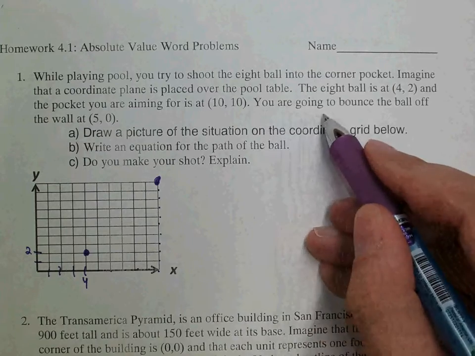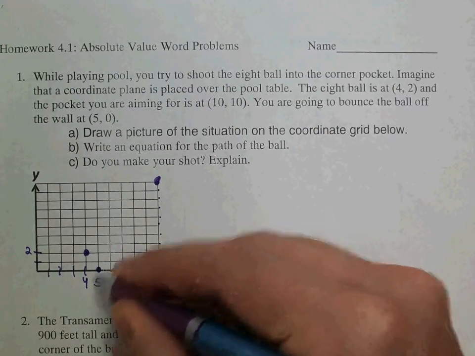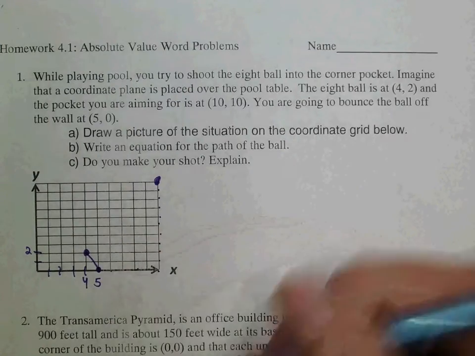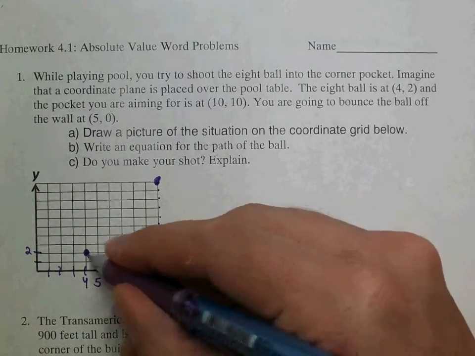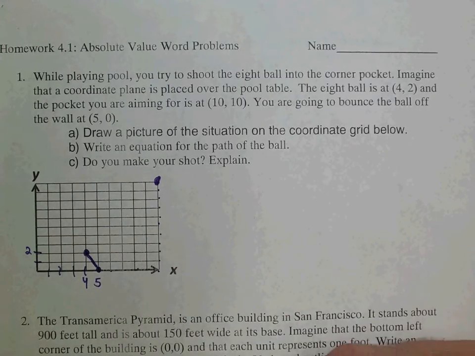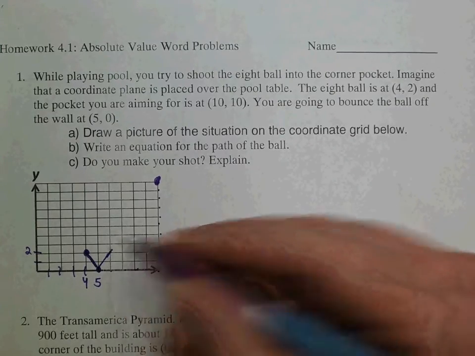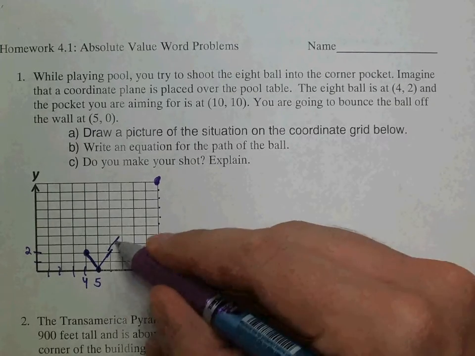You're going to bounce the ball off the wall at 5, 0. So here's 5, 0, and we are going to bounce the ball off the wall. If you know anything about physics, when things bounce, they bounce off at the same angle that they were going in, and so it'll bounce like this. And so this will make an absolute value graph.